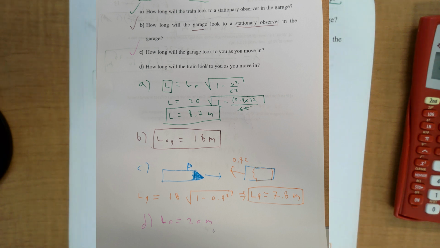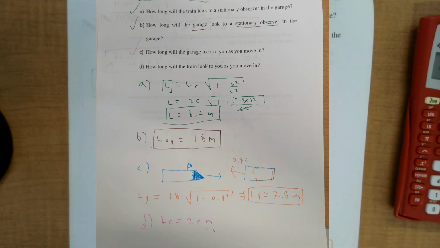So you are on the train. So to you, who is on the train, it looks like itself. So it's the original length of 20 meters, because your train doesn't look like it shrunk to you, because to you, you're not moving. To Bob, who is you, you're not moving. So there you go.